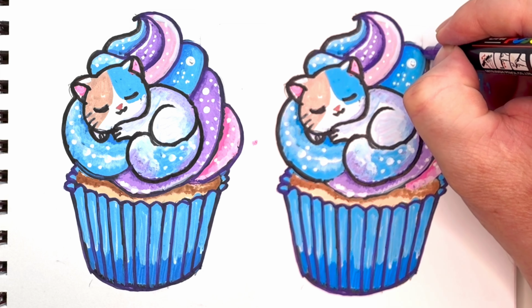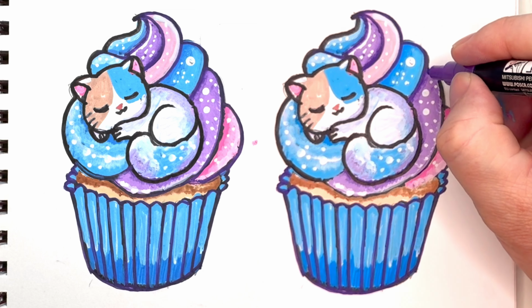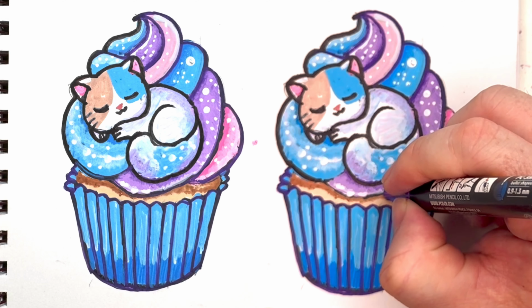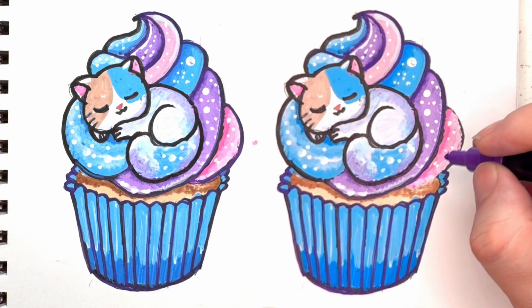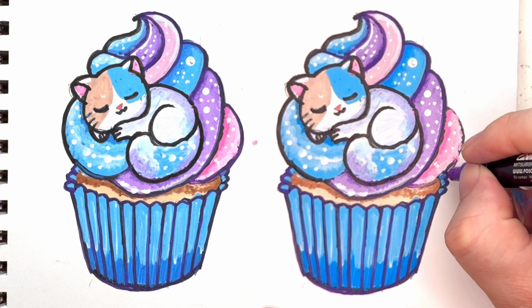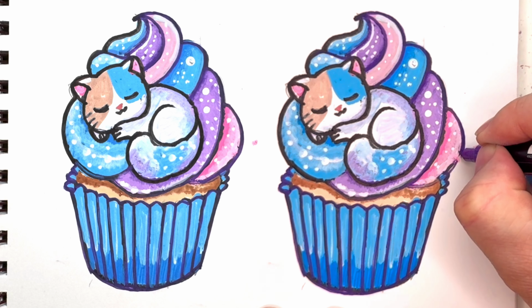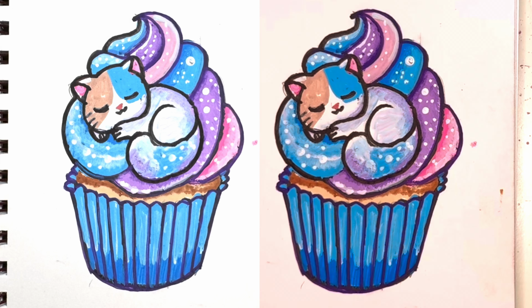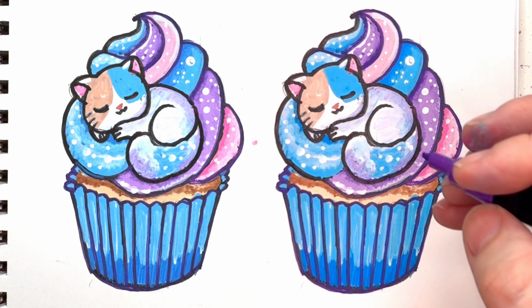And this is the 3M Posca paint marker. So this is the smaller tip, which is great for outlining. Wow. Good job, guys.